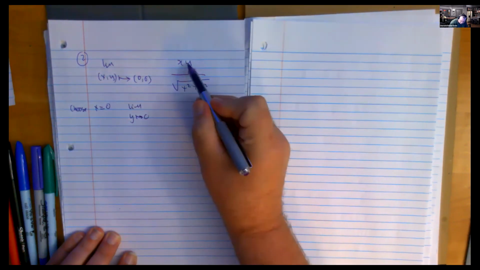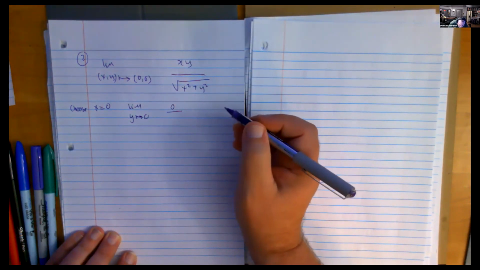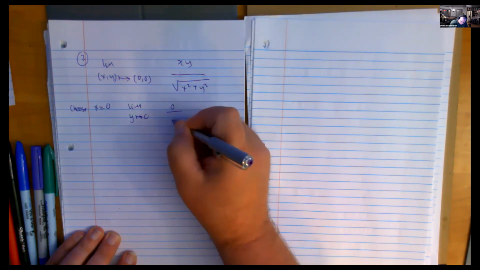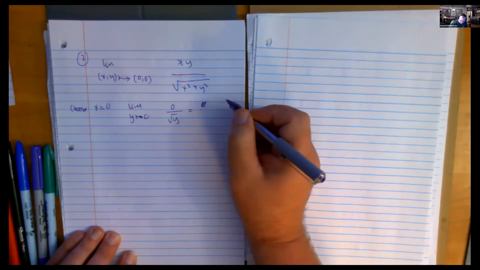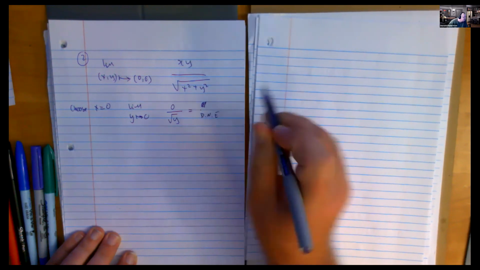So here it goes. If you make x equals 0, right? So if you choose that pathway, your thing then becomes the limit as y tends to 0. Right, if you make x 0 here, you get 0 on the top. You make it in the bottom, what you're going to get is the square root of y squared. Would you agree? Oh, you probably shouldn't agree with me on this one. You get it doesn't exist.